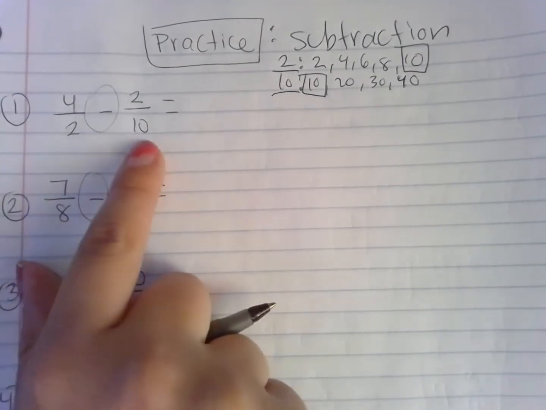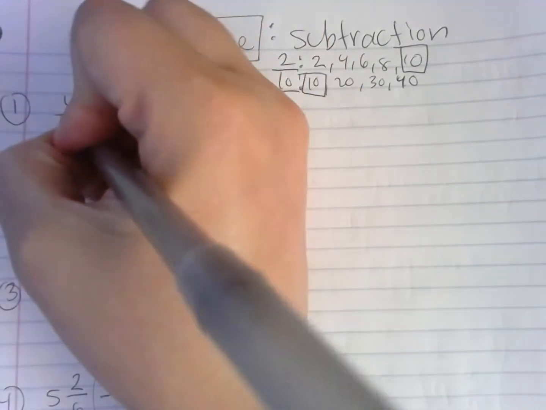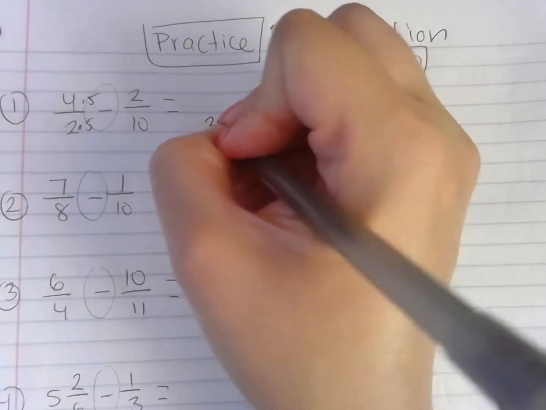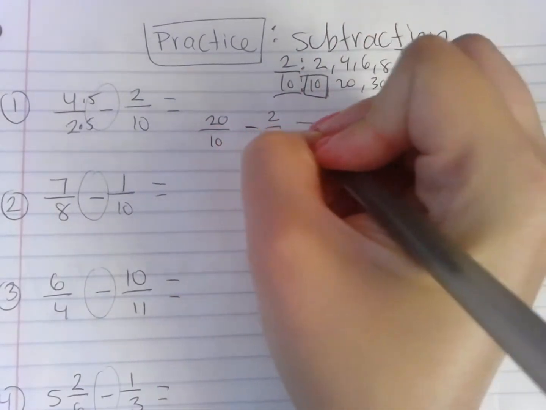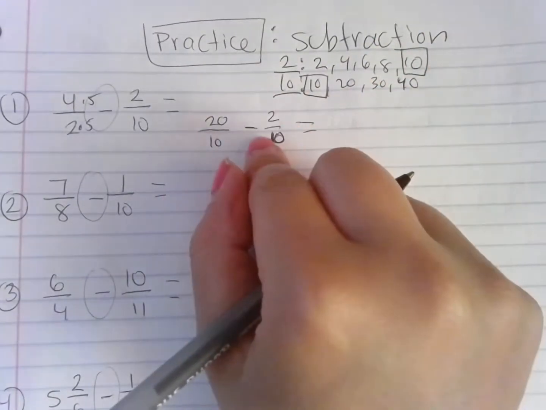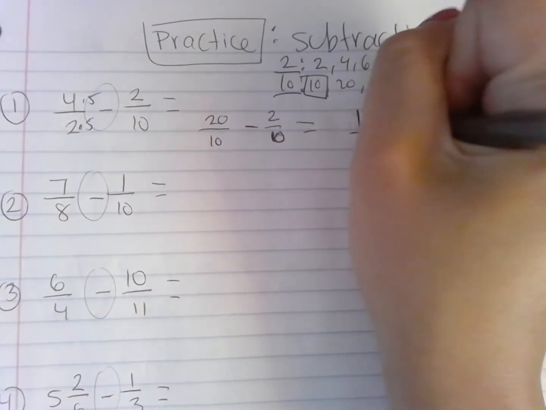denominator. So I already have this as 10. Now this needs to be multiplied times 5. So my new fraction is going to be 20 over 10 minus 2 over 10. Remember, when you have common denominators, you just either add or subtract, depending on the situation, on your numerators. 20 minus 2 will give me 18 over 10.